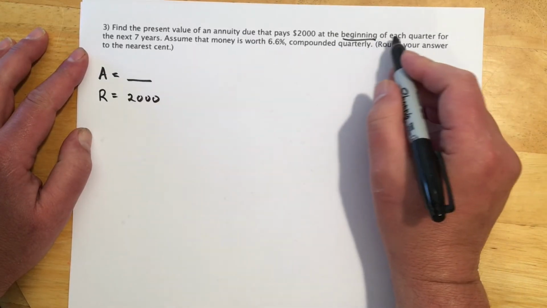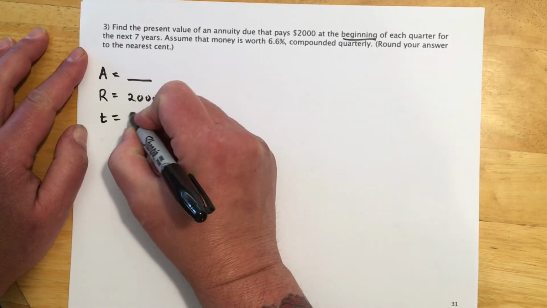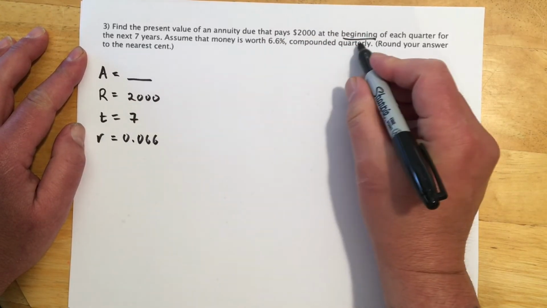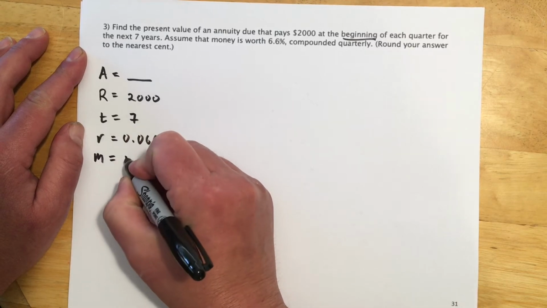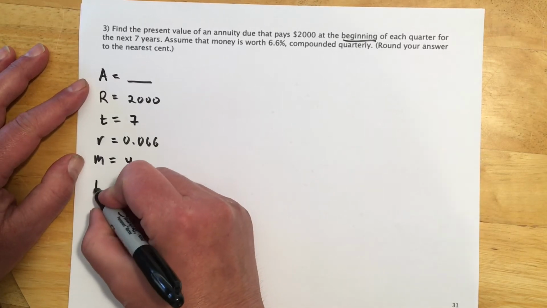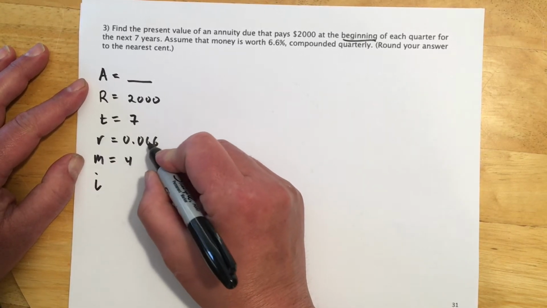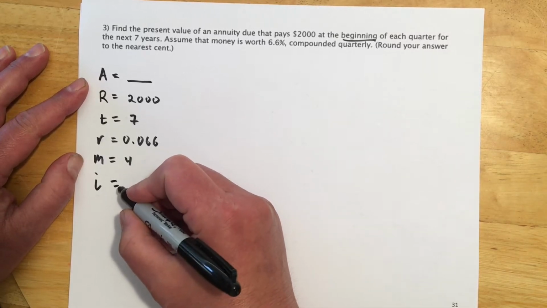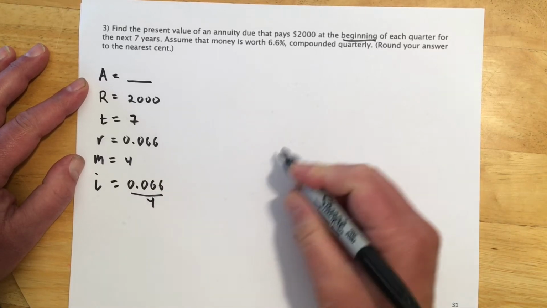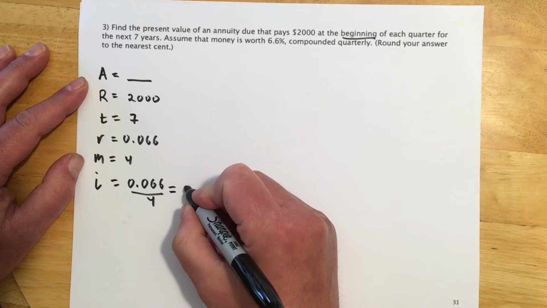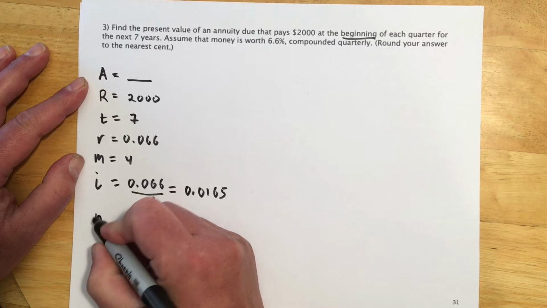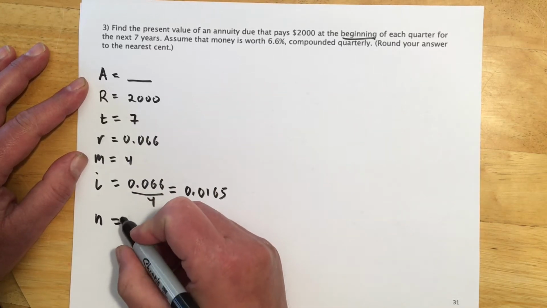And let's see, we got each quarter, 7 years, that's T. There's our rate, 0.066, compounded quarterly, so M is 4. I think we got all those, and then we still need I. So I would be 0.066 divided by 4, and I think that doesn't come out nice, so I left it like that. And, oh no, it comes out fine. Sorry, I just saw it down below in the notes. 0.0165. And then we still need N, which is going to be M times T. So that will be 28.